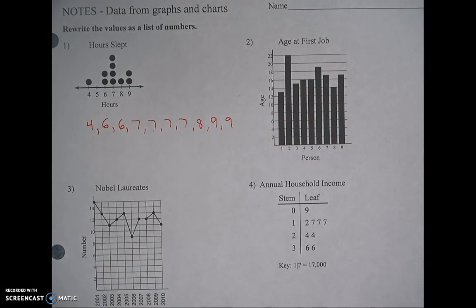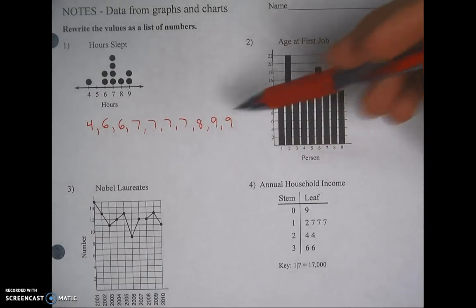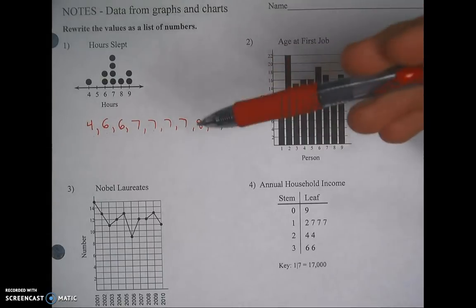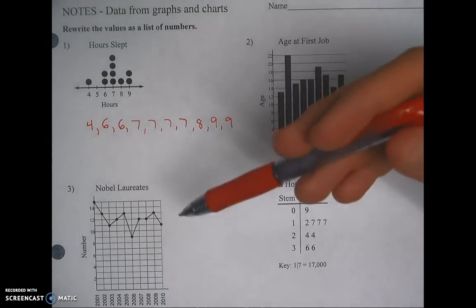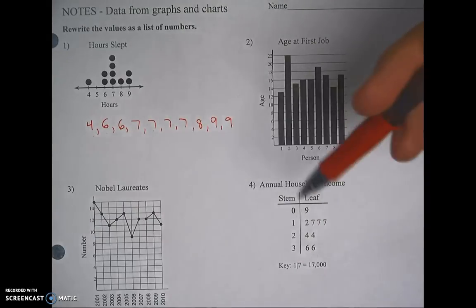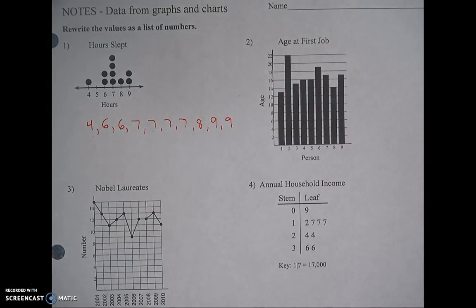I can find the average amount of sleep. I could find the range, which is the distance from the smallest to the largest, all those different types of things. Now that I've interpreted this and I know what all the values are, I can do stuff with it. So that's what we'll practice on the back of this worksheet. Right now I just want to make sure that when you look at this graph and this graph and these weird things, you can actually interpret the data for what it is and then go organize it, go do something with it later.